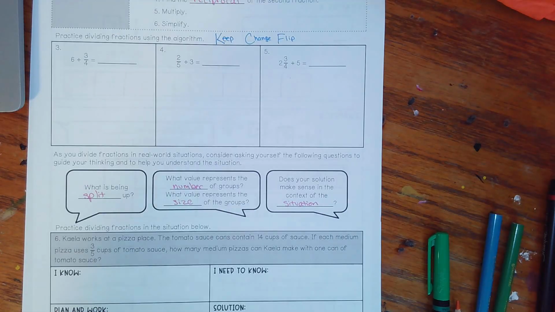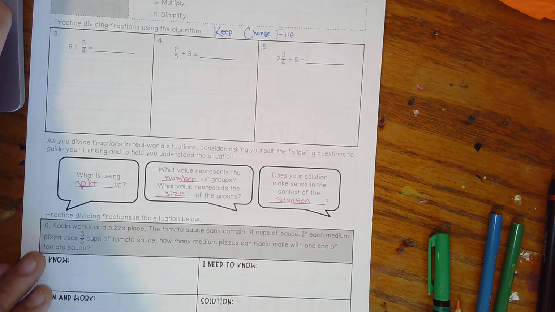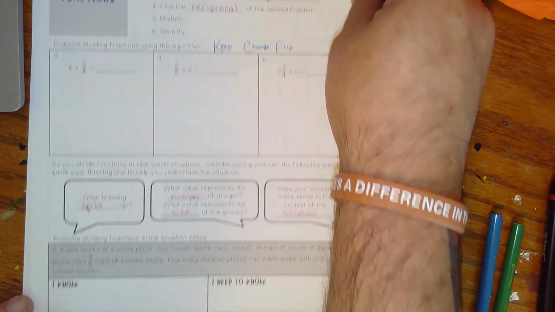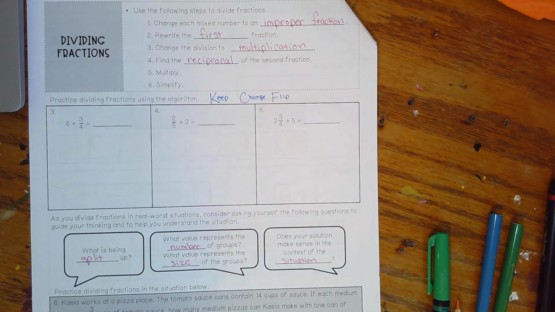When we get to this second page, you'll see I filled out a couple things already, and these are our basic rules when it comes to dividing fractions, okay? You change a mixed number to an improper fraction. We do that with our walk around Texas technique.